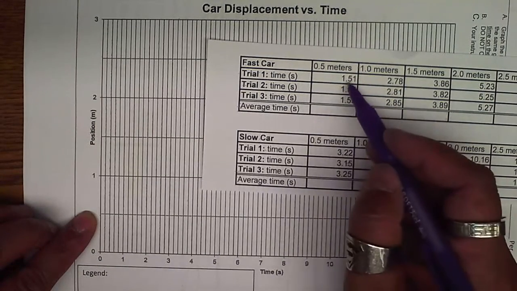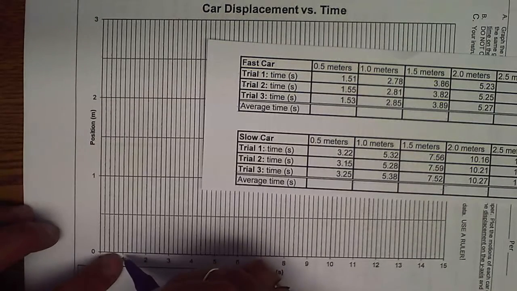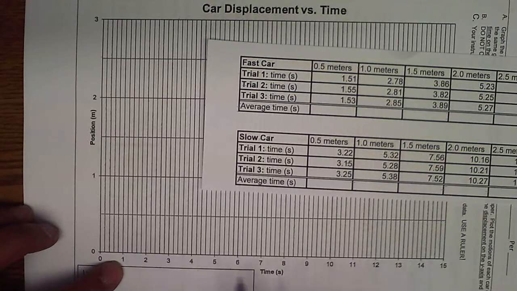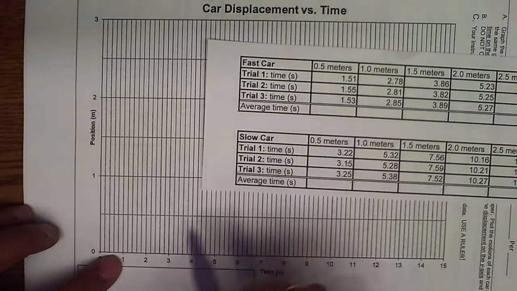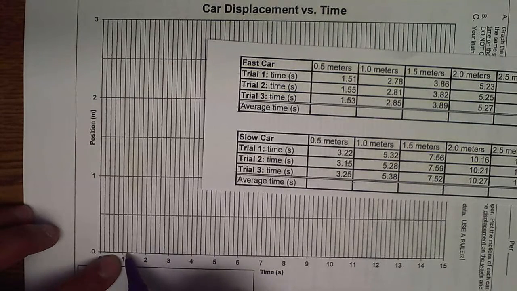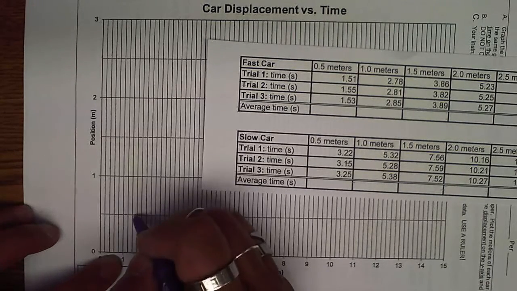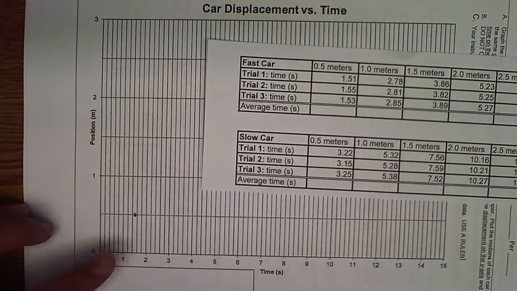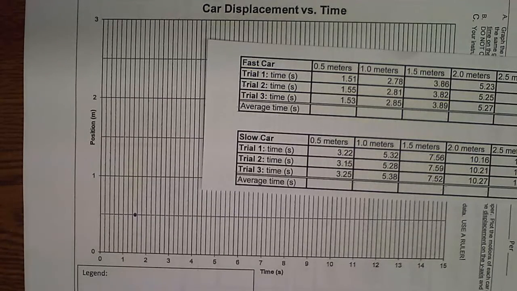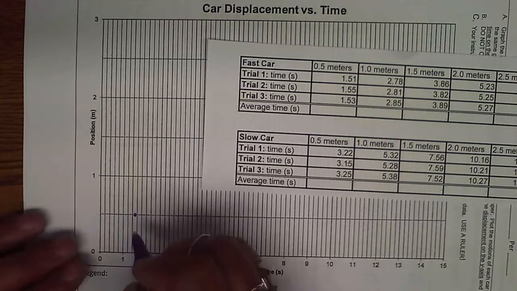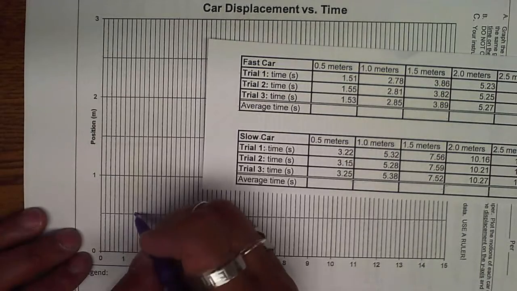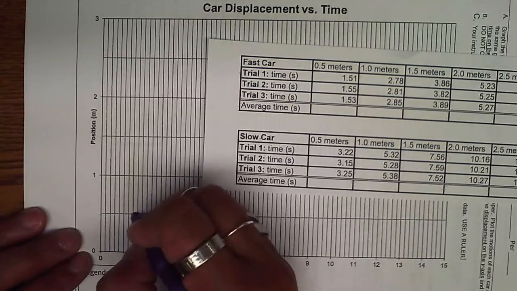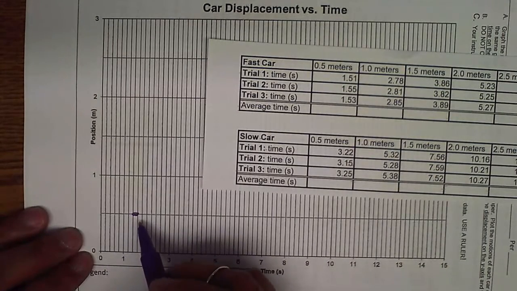So at 1.5, if we're using these increments here, they are by 0.2. So if it's 1.24, it's in between, right here, so about right here. As long as you get it about where it's supposed to be, you'll be fine. My next point should be about the same spot, and again the next point. So essentially it's all in the same spot.